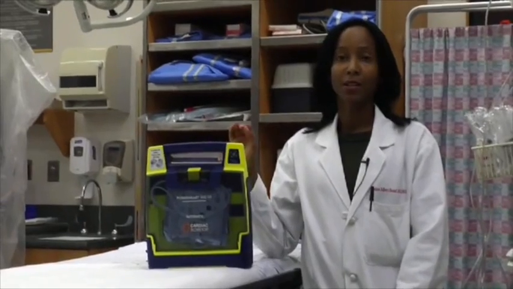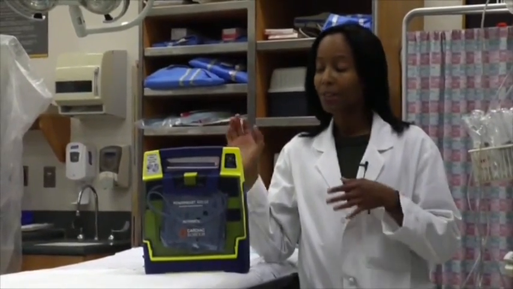So AEDs can significantly improve survival when coupled with CPR from less than 2% to 50%. So this is in cases when somebody stops breathing and no longer has a pulse. These devices are really easy to use, and there's data that's shown that these can be used even by people as young as 6th graders.